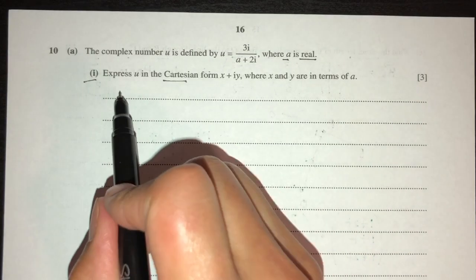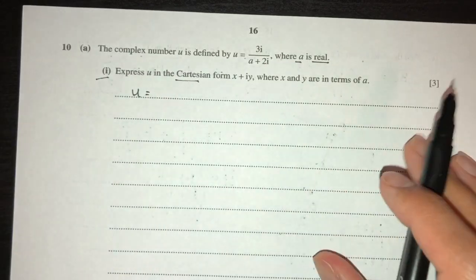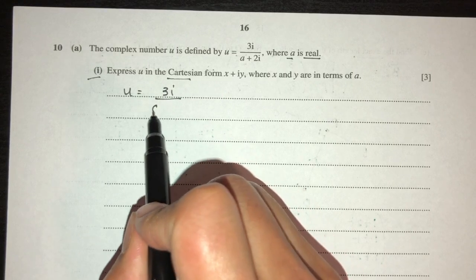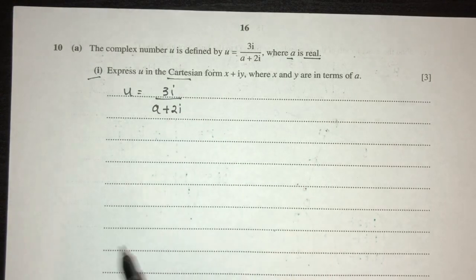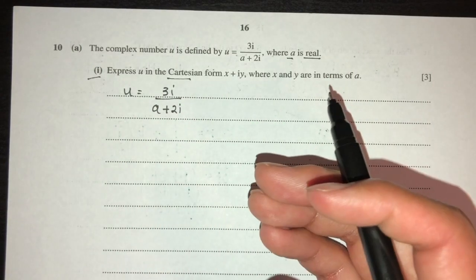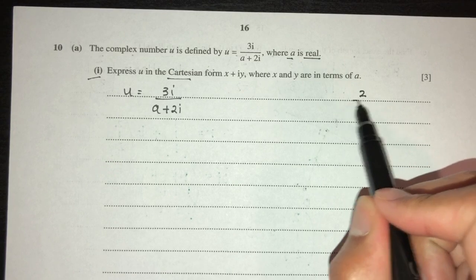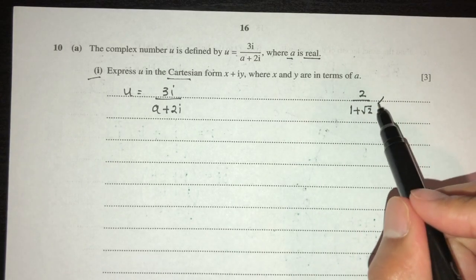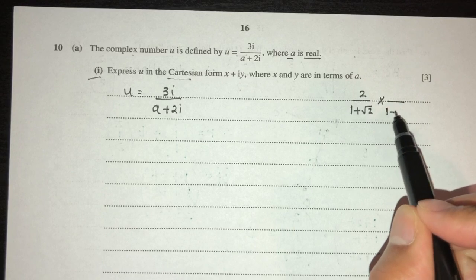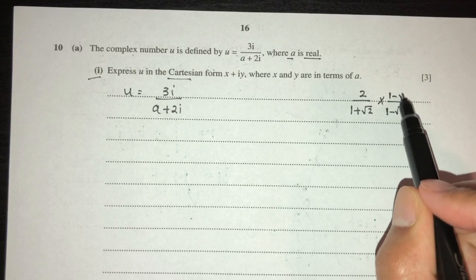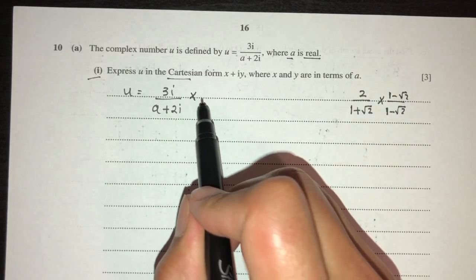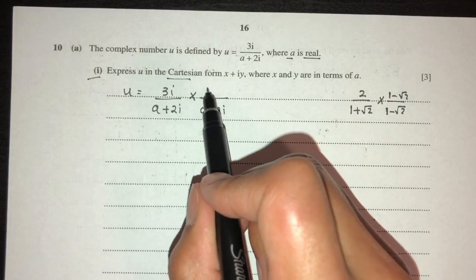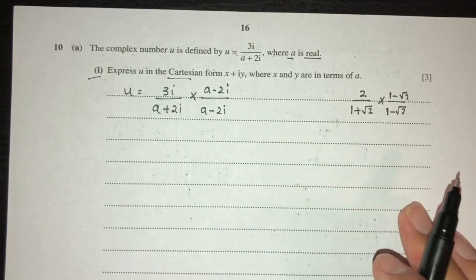So let's do that. We have u equal to 3i over a plus 2i. Now just like when you work with surds, you know that when you had 1 plus root 2, for example, you always multiply by the conjugate of the base, right? So same way here, you have to multiply by the conjugate of the base. You will have a minus 2i times a minus 2i.